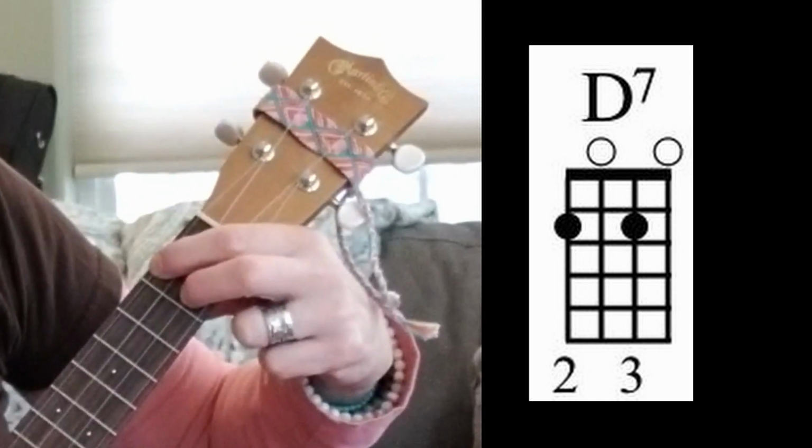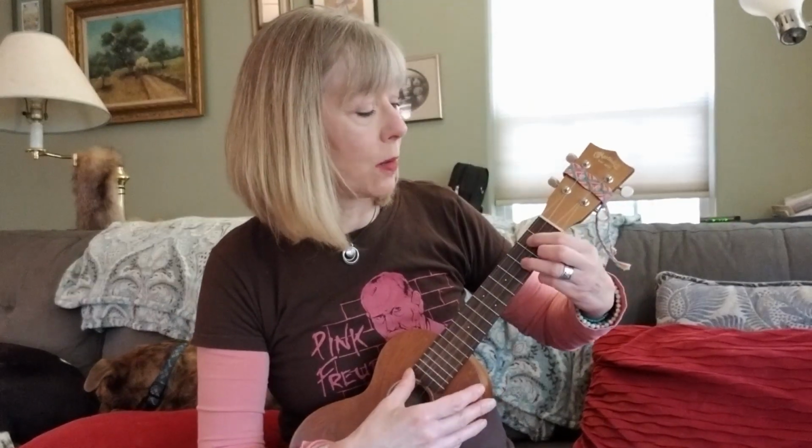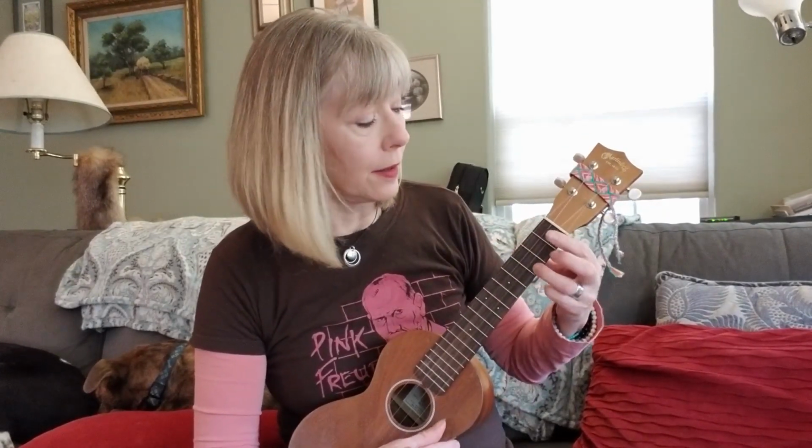There's no D in this chord. So that's why I suggest the easy D7 as being a quick little chord. If you're just doing something quick like that, use that easy D7. But learn the barred D7 because it actually has a D in it.